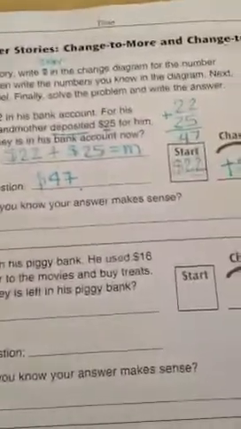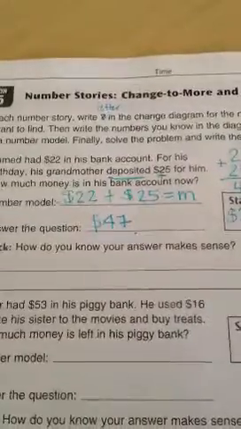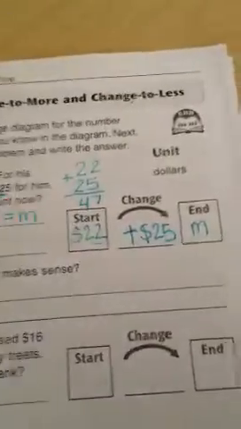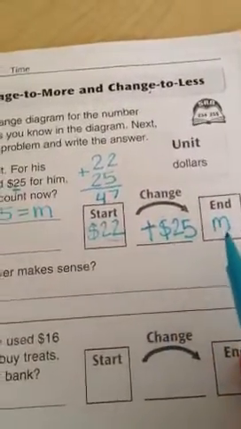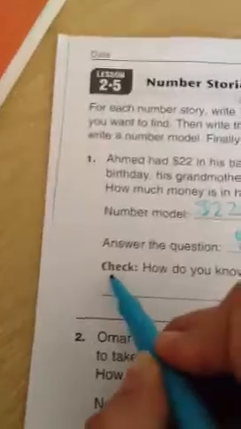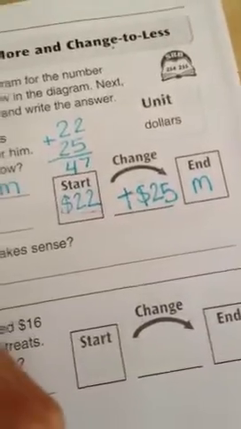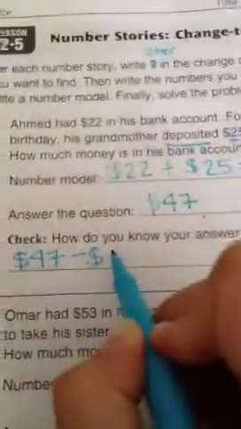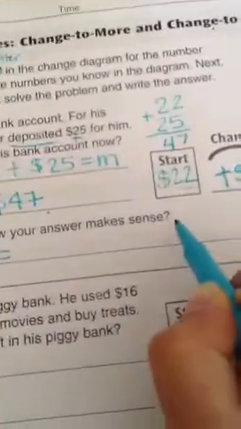How do you know that your answer makes sense? Well, we talked about a couple different ways to solve this problem. You can do the problem backwards, where you do the opposite, start with the end, do the opposite of the change, and you should get the start. So, for example, we can start with $47, subtract 25 instead of add it, which is the opposite, and we should get 22.